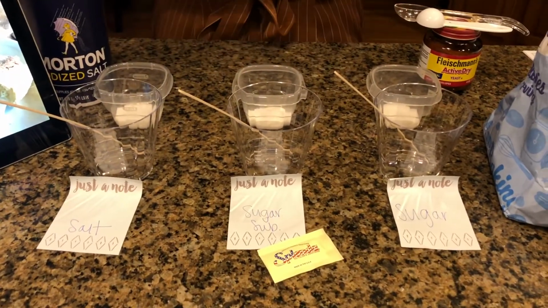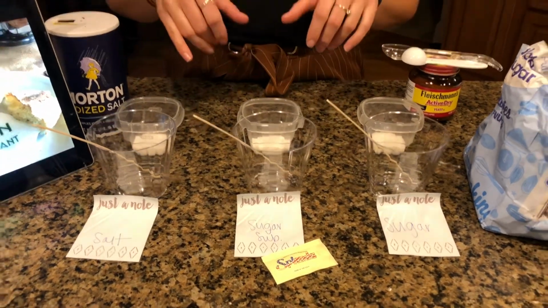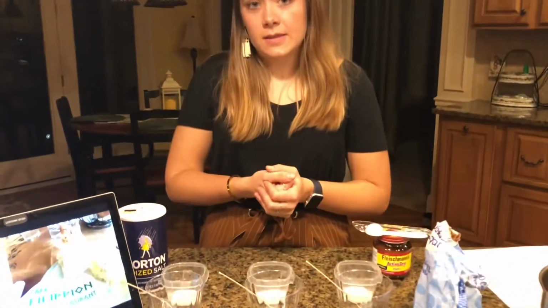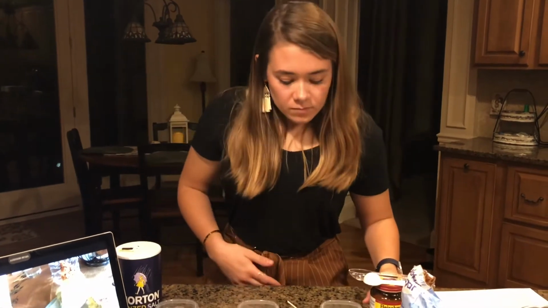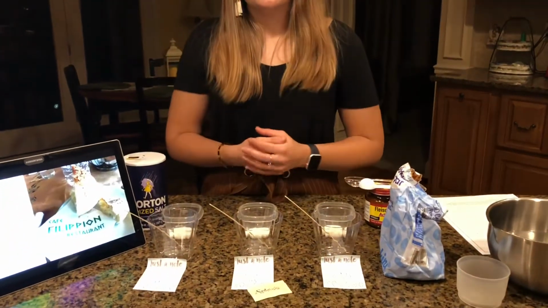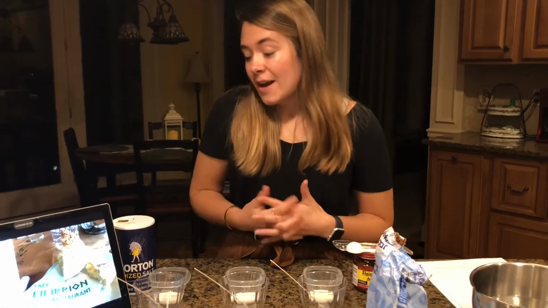Okay, and from these 3 variables, we need to develop a hypothesis, which is what we think will happen when we add different things together to yield our reaction and to get our result. So the really cool thing about yeast is that when you add certain things to it, it actually reacts and a really cool thing happens. So we're gonna figure that out today.